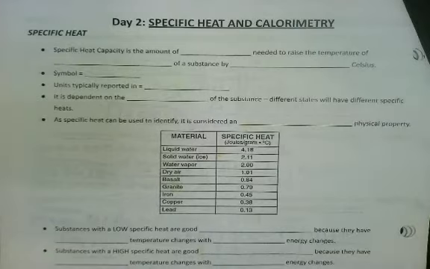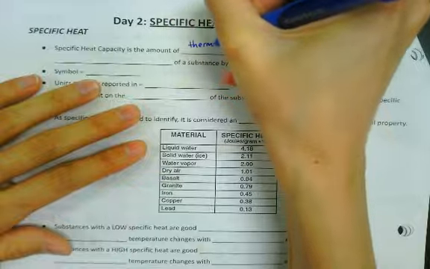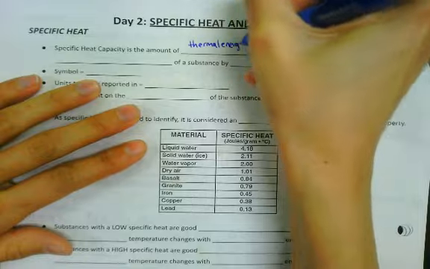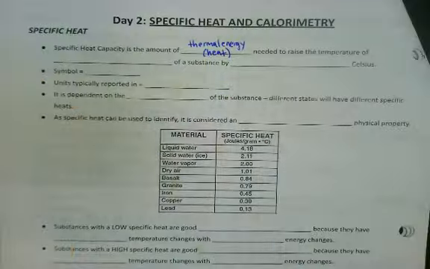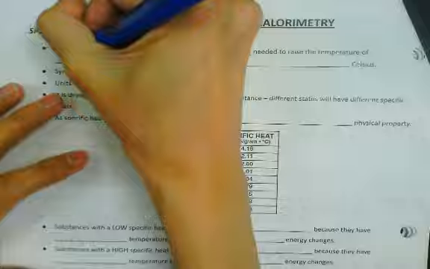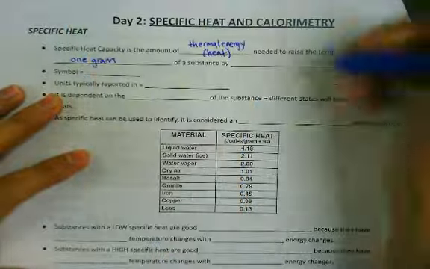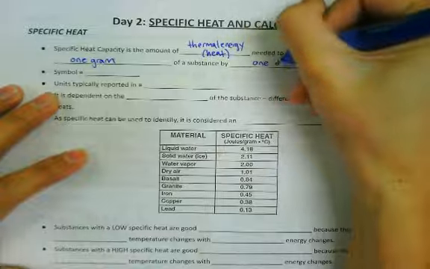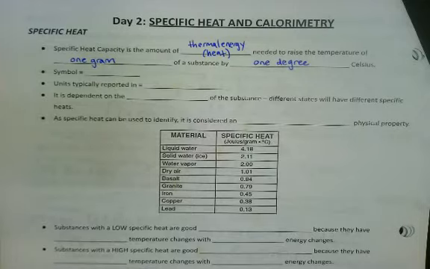So when we talk about specific heat capacity, we are talking about the amount of thermal energy, sometimes referred to as heat, needed to raise the temperature of 1 gram of a substance by 1 degree Celsius.